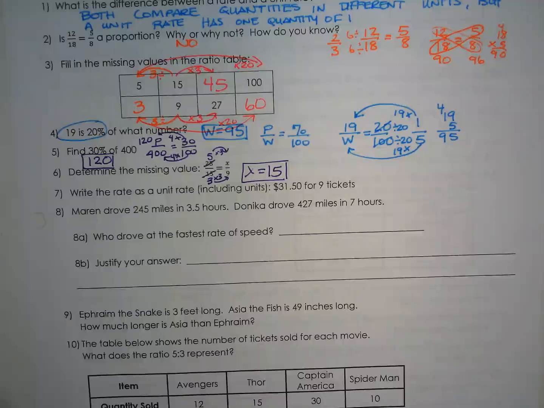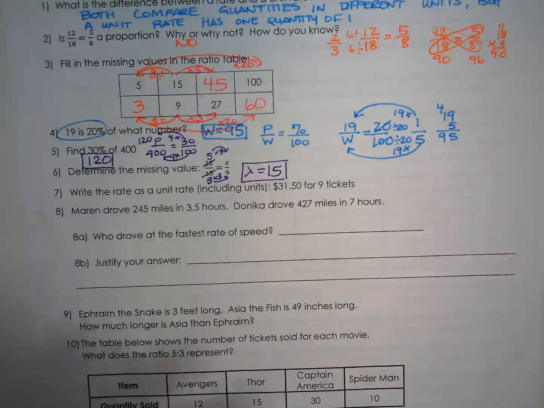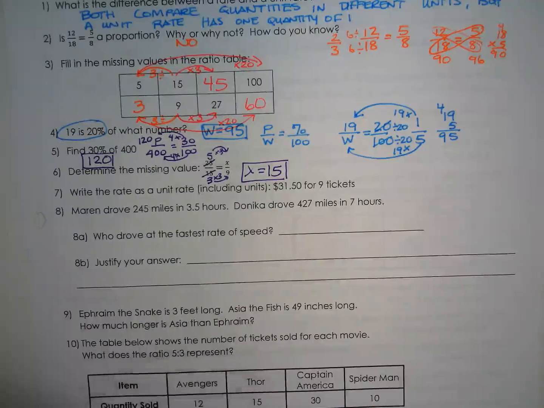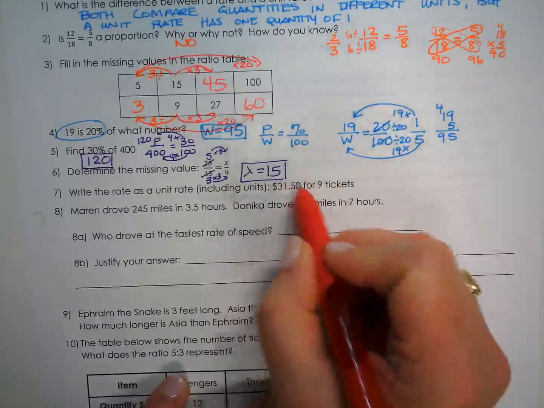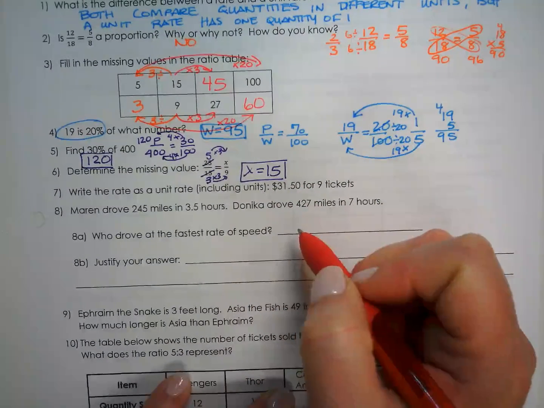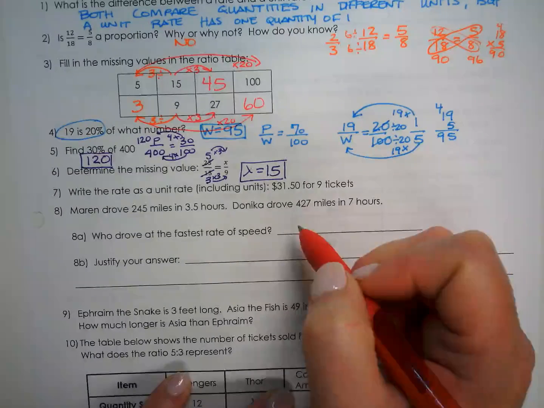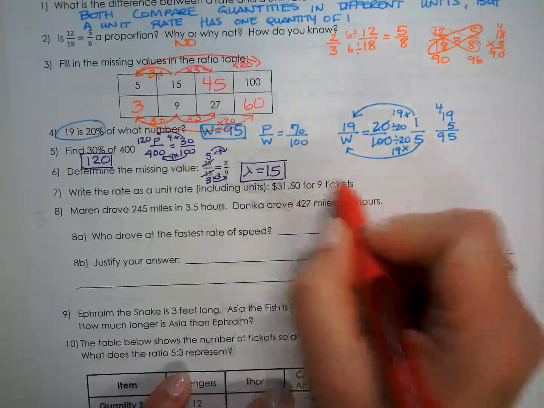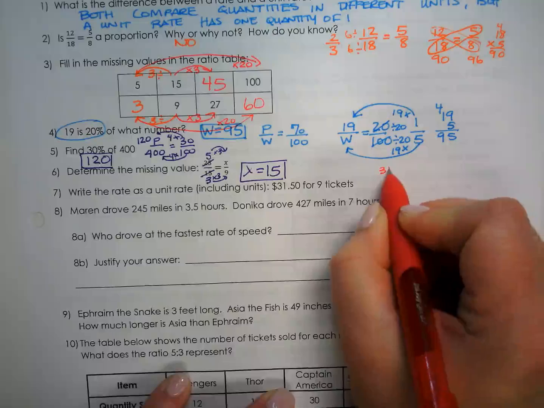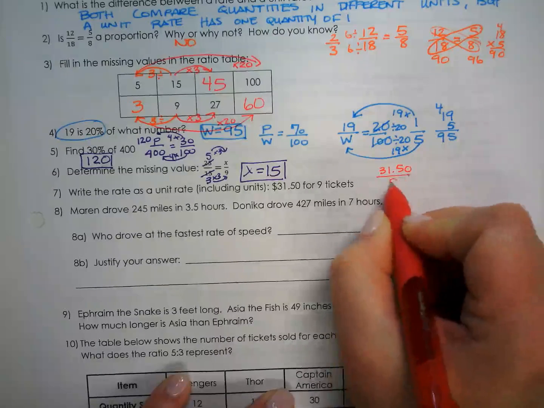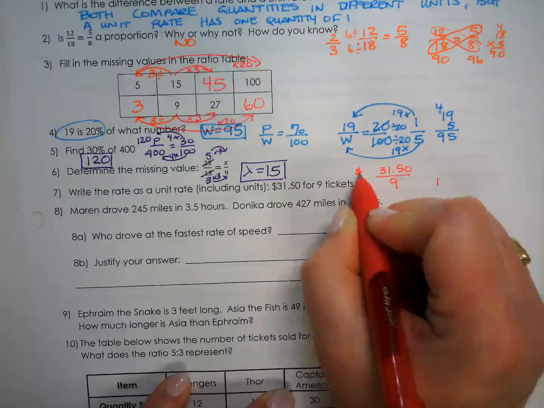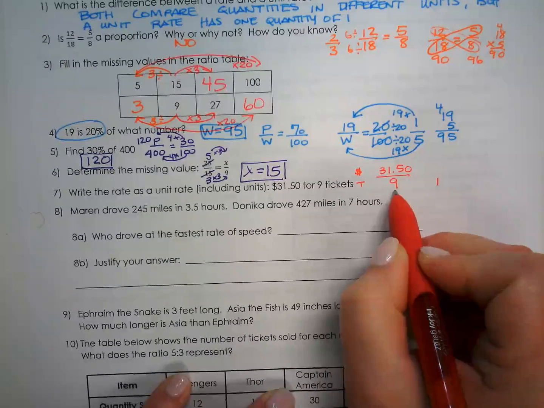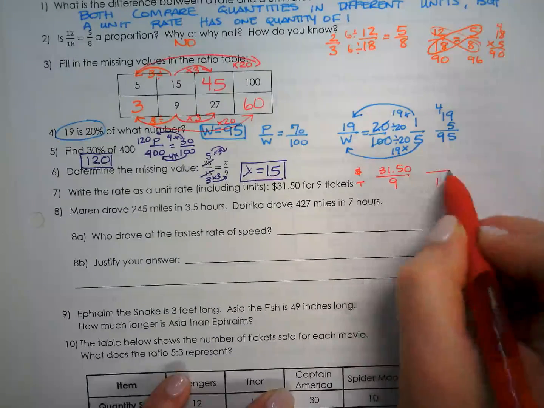All right, number 7 asks us to write the rate as a unit rate, including the units. So I want to know, it was $31.50 for 9 tickets, but I really want to know how much it was for 1 ticket. And if you can't remember what you do here, you can always set up a proportion, $31.50 for 9 tickets, but I want to know, so if this is the tickets and this is the cost, $31.50 for 9, but I want to know how much 1 ticket costs.